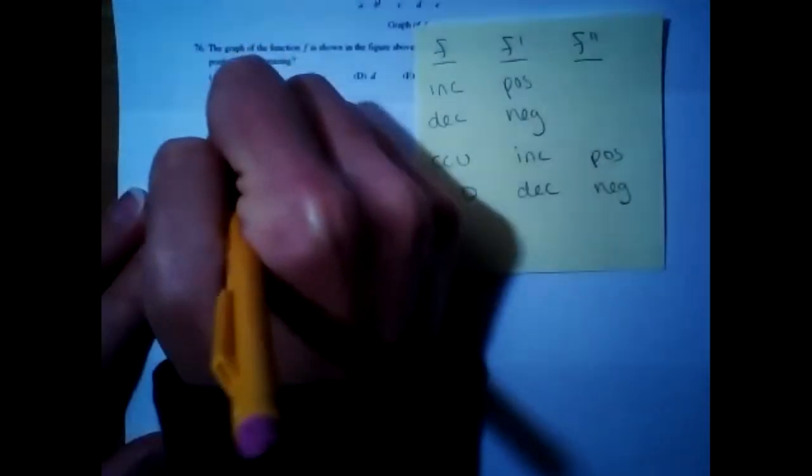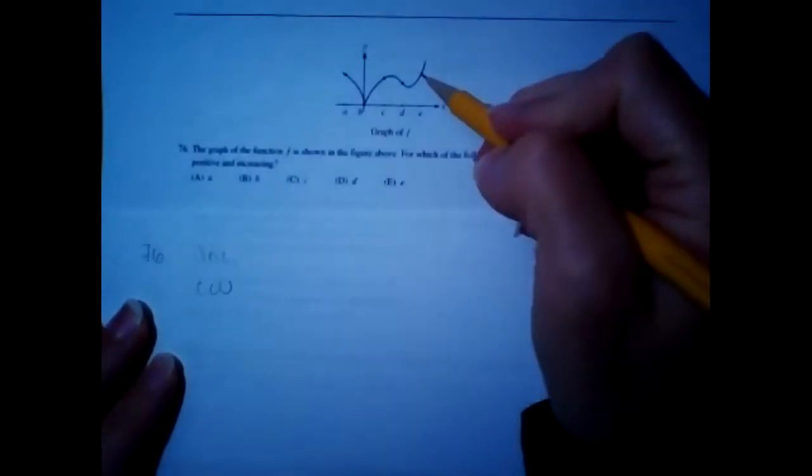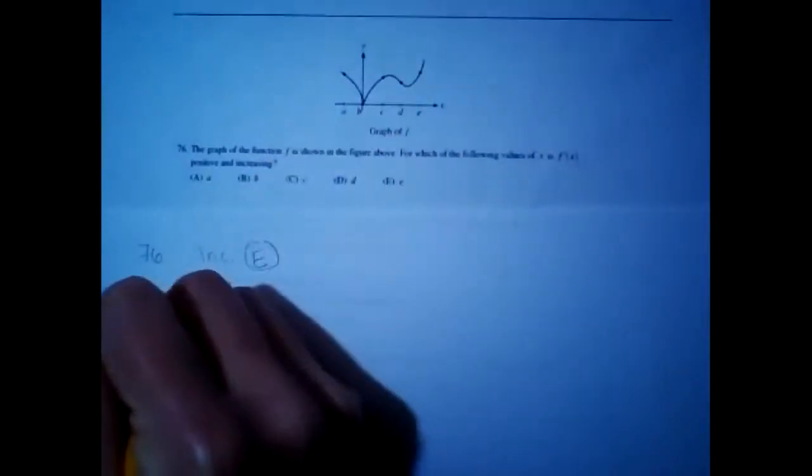All right, f prime is positive. That means the graph of f should be increasing. And if f prime is increasing, that means the graph of f should be concave up. So we want to pick a point where the graph is increasing and concave up. So that is going to be at point E. The graph is headed upwards and it's bending upwards as well. So E for that one.